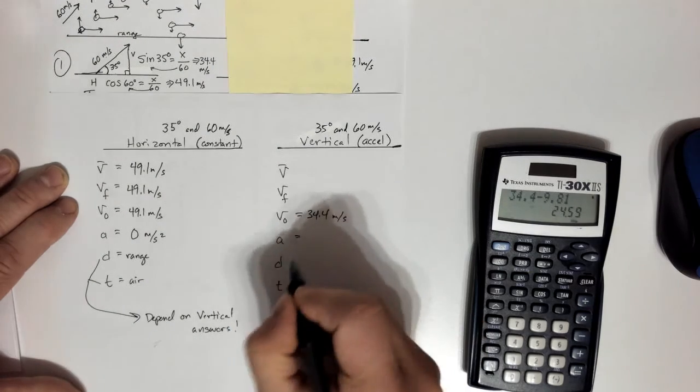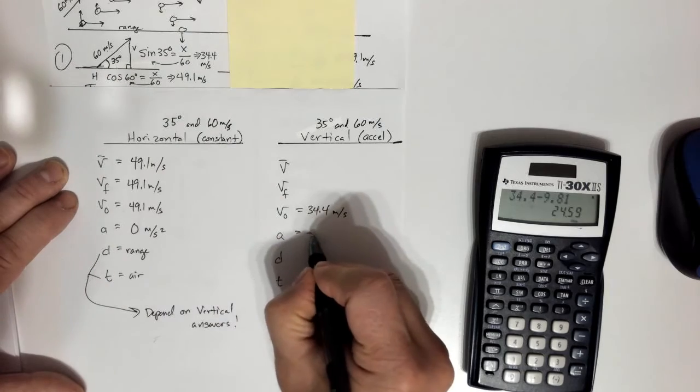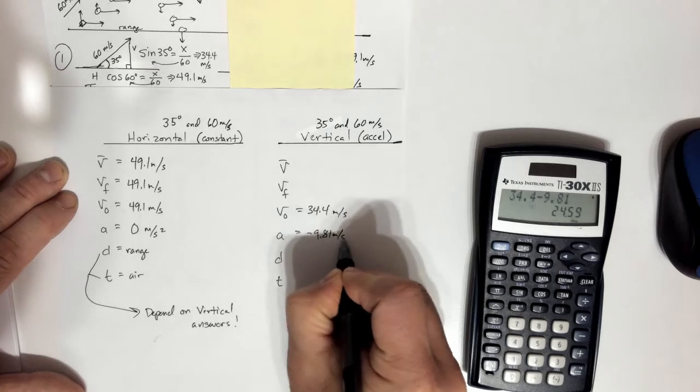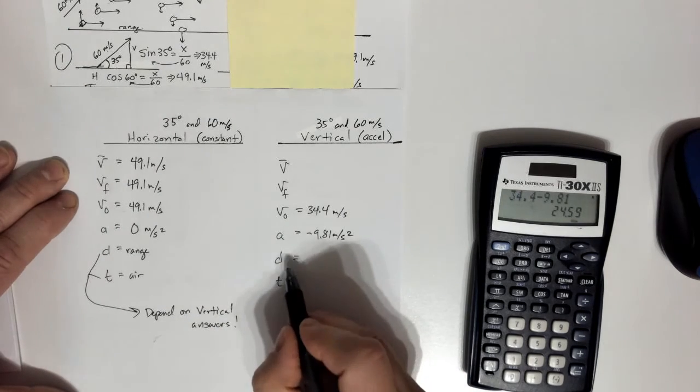Okay, our acceleration rate, as per usual, gravity's pulling it down and slowing it down, negative 9.81 meters per second squared.